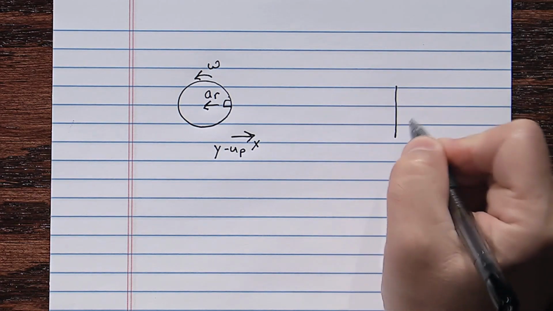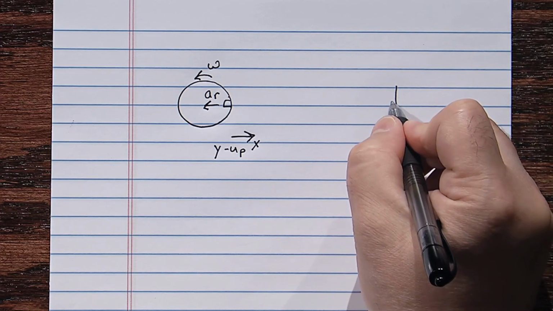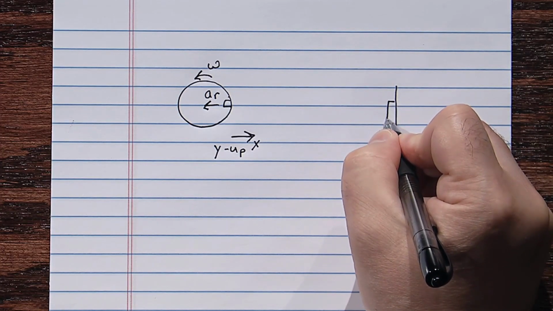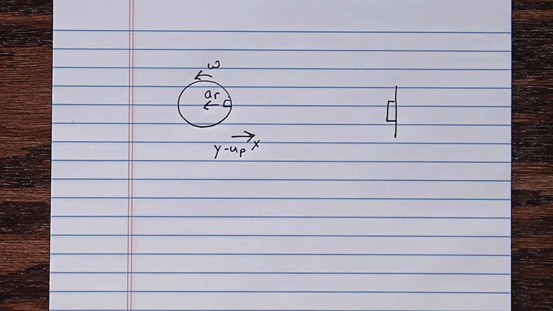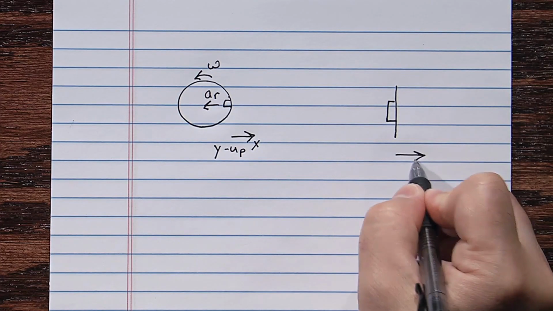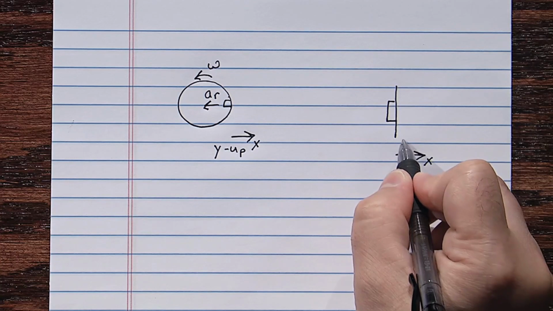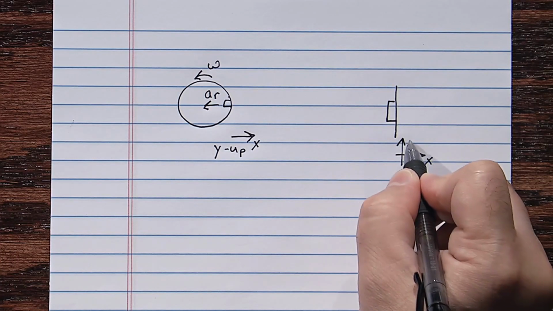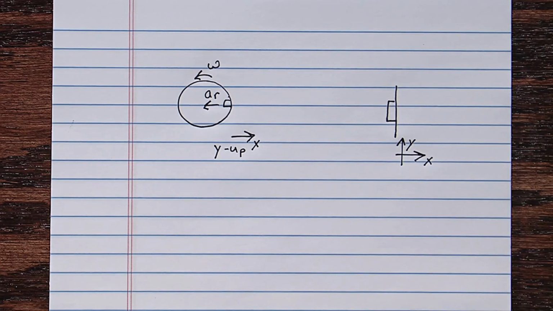So here is the wall of the gravitron. Here is the person stuck to the wall, but now this is our x-axis and our y-axis is up the wall.